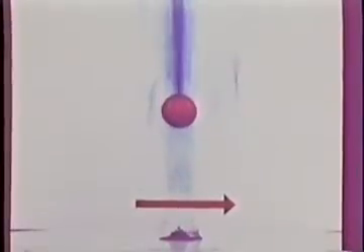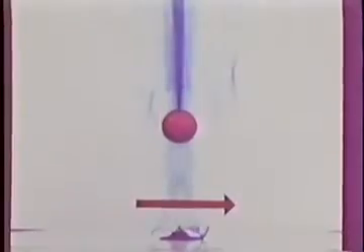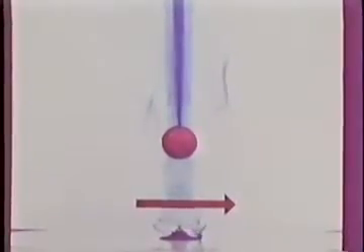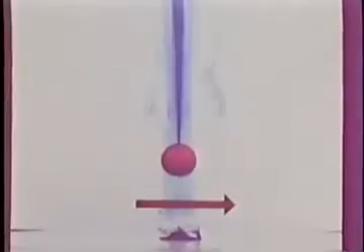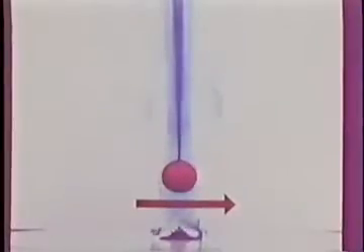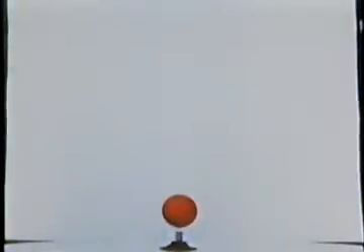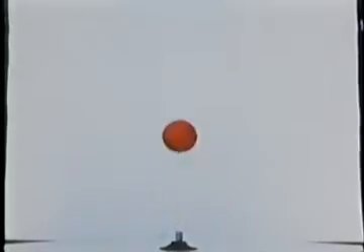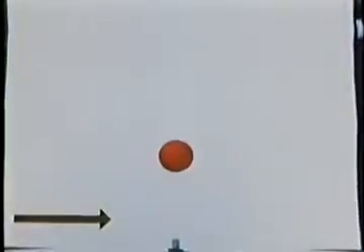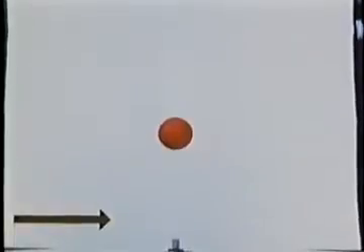This has a strong effect on the terminal rise velocity of this slightly buoyant ping-pong ball. In a non-rotating fluid, it rises briskly, while in a rotating fluid, it rises much more slowly. Here it is again.